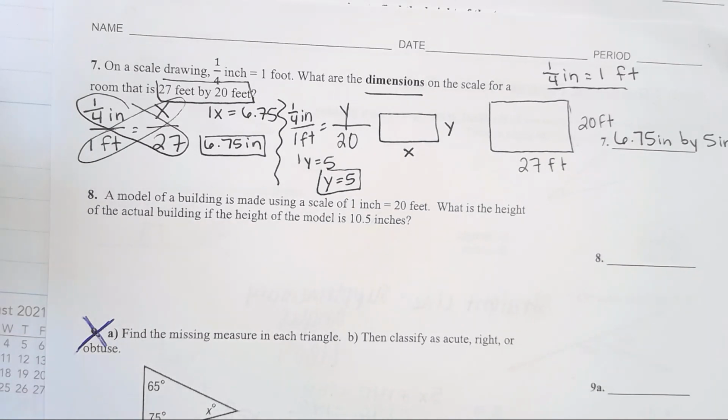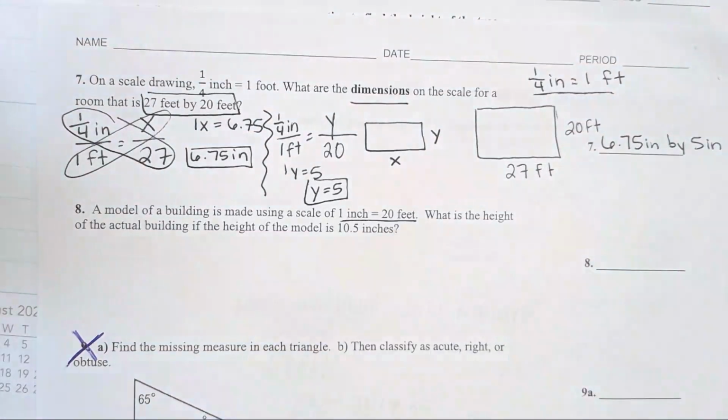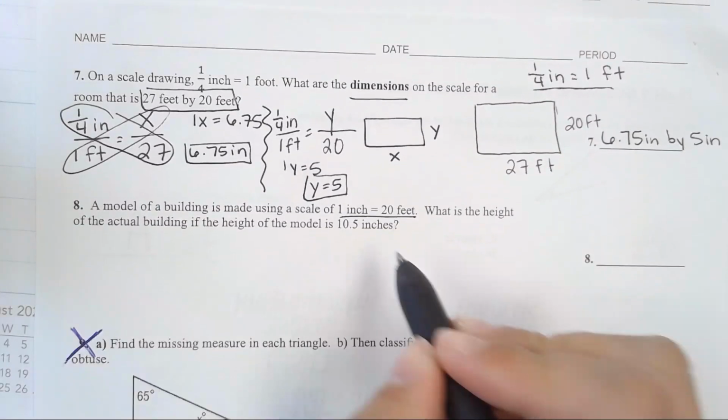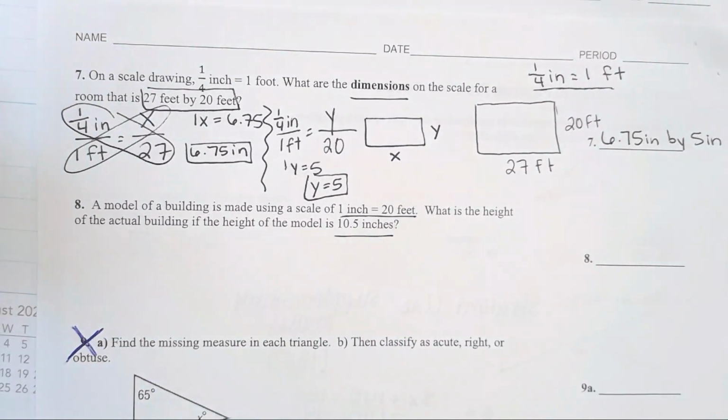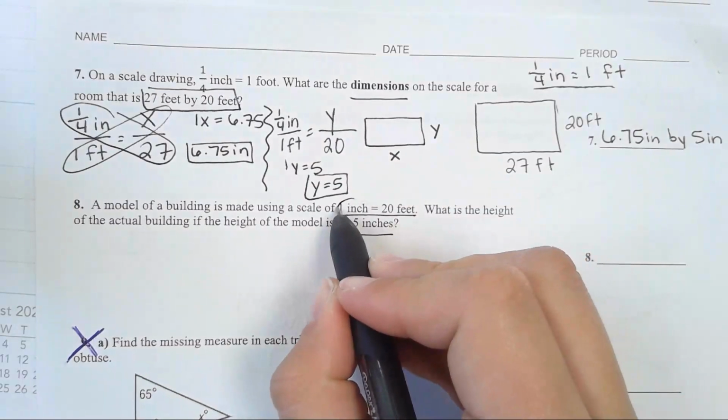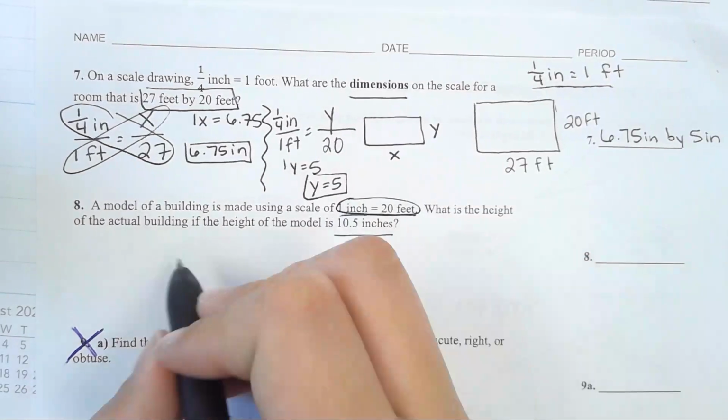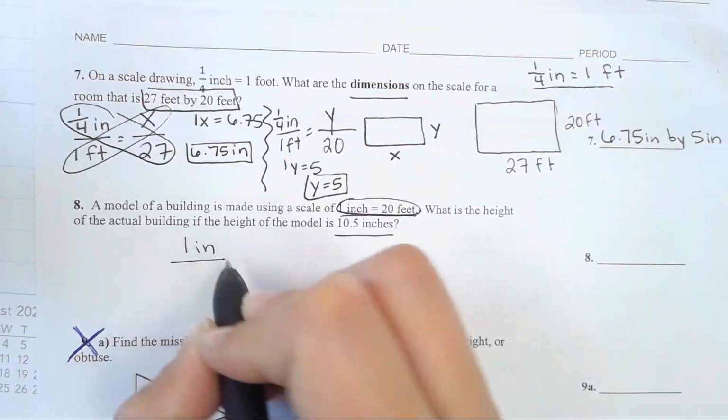So a model of a building is made using a scale of 1 inch equals 20 feet. What is the height of the actual building if the height of the model is 10.5 inches? Okay. So again, you recognize those 3 numbers. So first thing that we should probably do is set up a proportion, okay? Remember, your scale is always going to be the first part of your proportion.